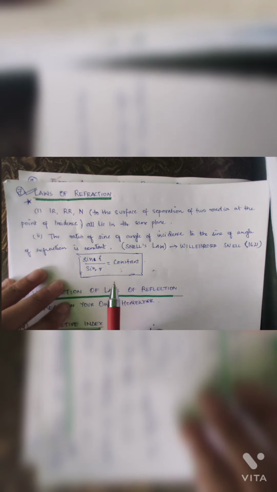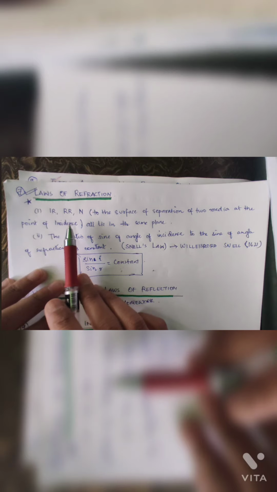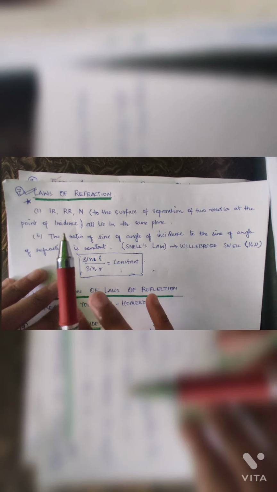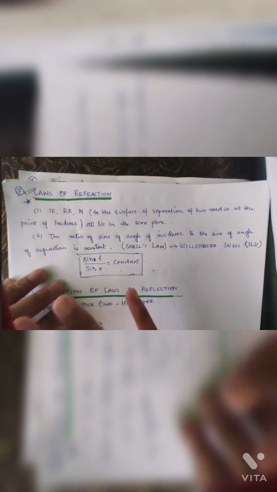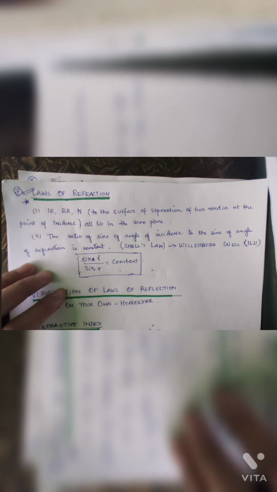This I cannot help you with. You have to learn these by heart. Okay. So what does it state? The incident ray. You already know what is the incident ray, right? The incident ray, the refracted ray, not the reflected ray here. The refracted ray and the normal. Okay, it is somewhat similar to reflection of light, right?